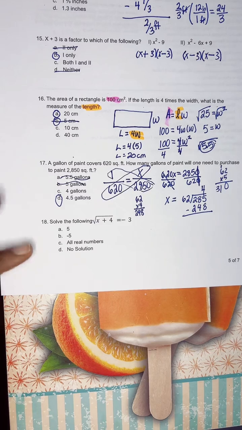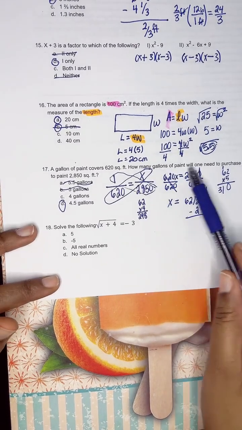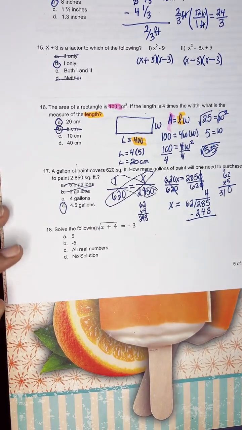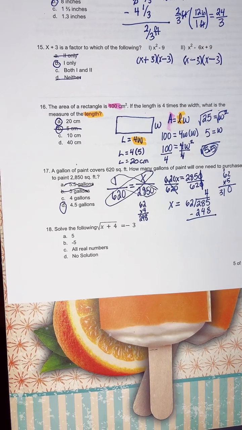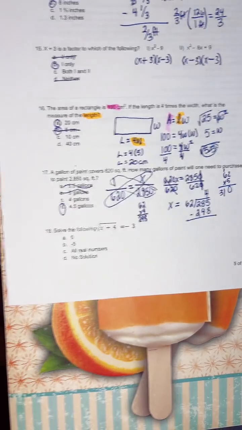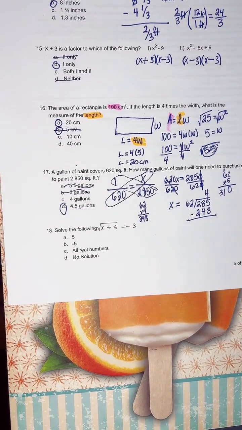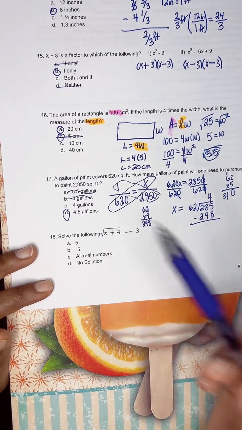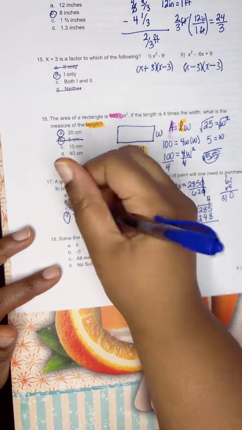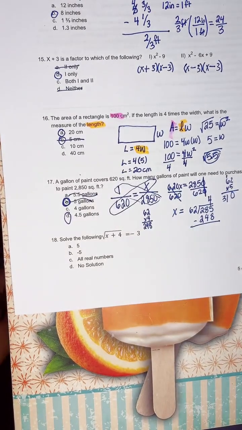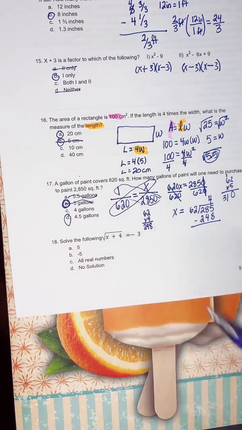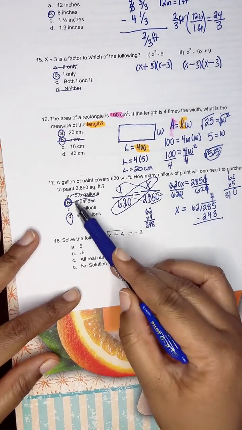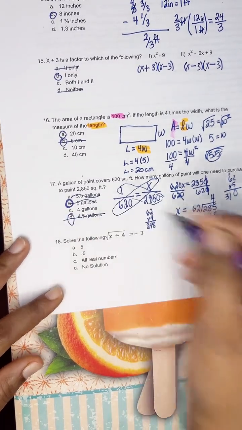Okay. So then it says how many gallons will you need to purchase? Okay, so let's talk about that, right? Because that's important. If they don't sell them in half gallons, because I didn't think about that, then we would have to go up. Then B would actually be our answer. Because if we had to buy in only whole gallons, we can't buy half of a gallon, then 5 was actually our answer. Oh, I didn't think about that.